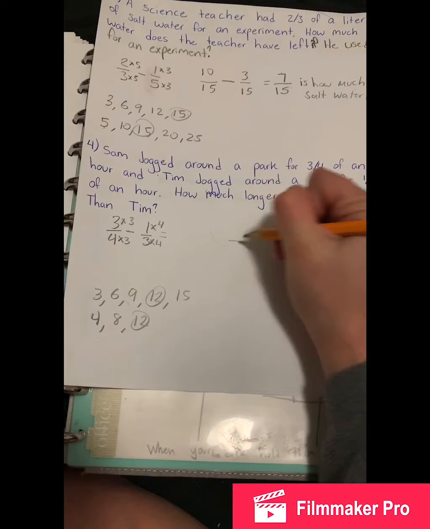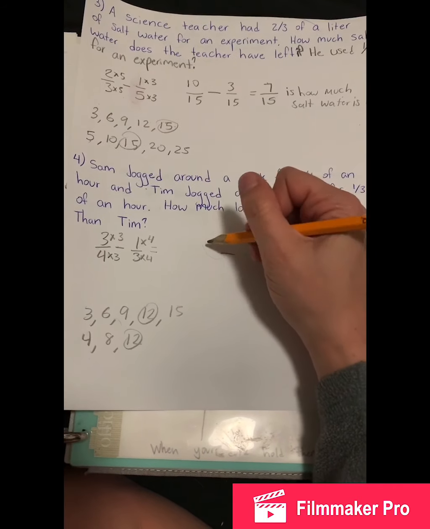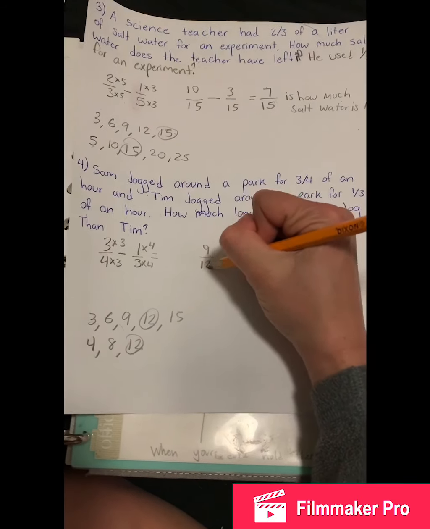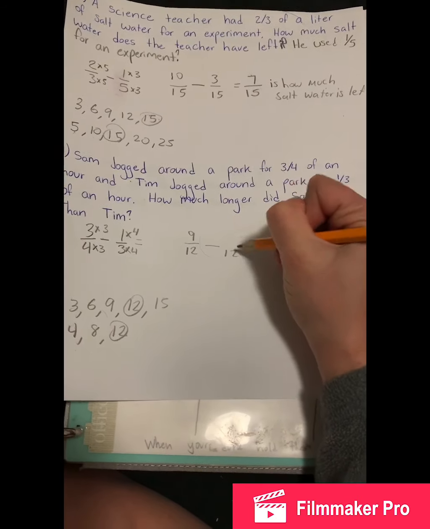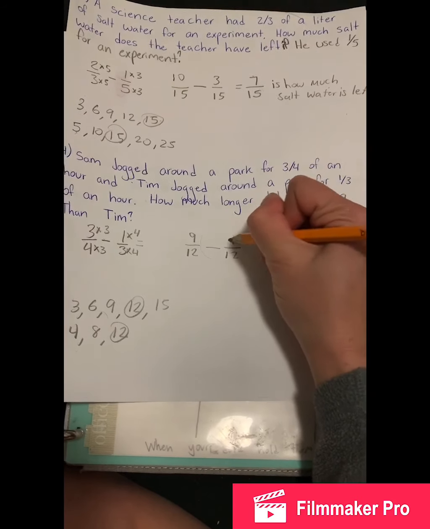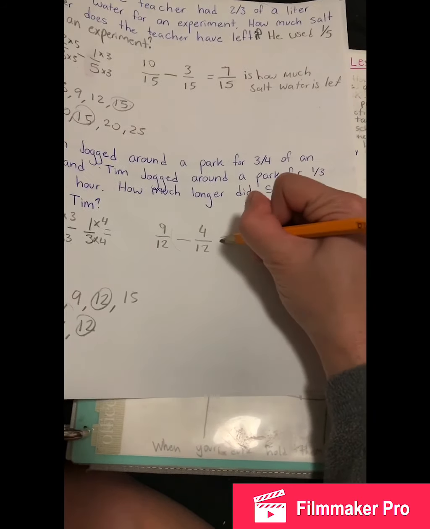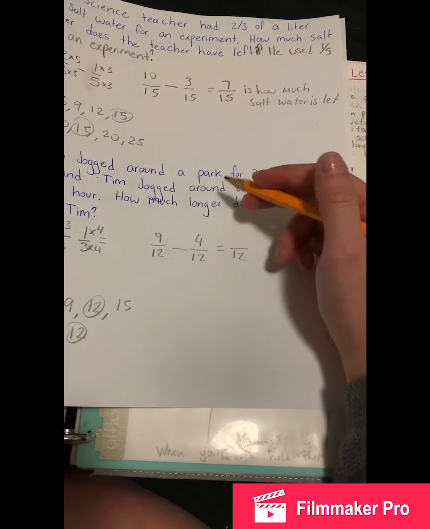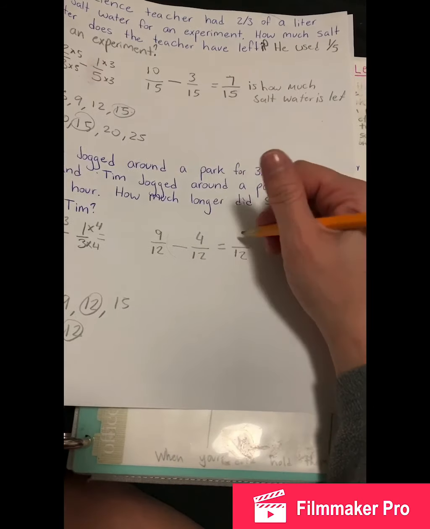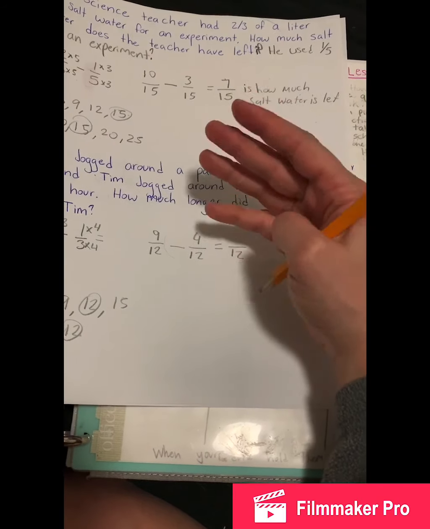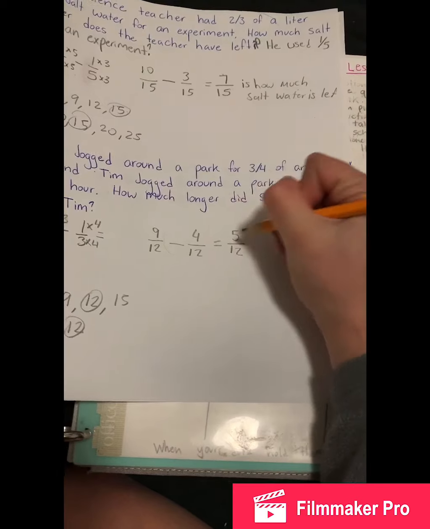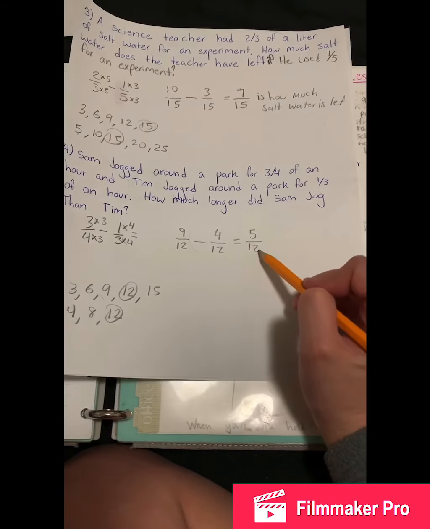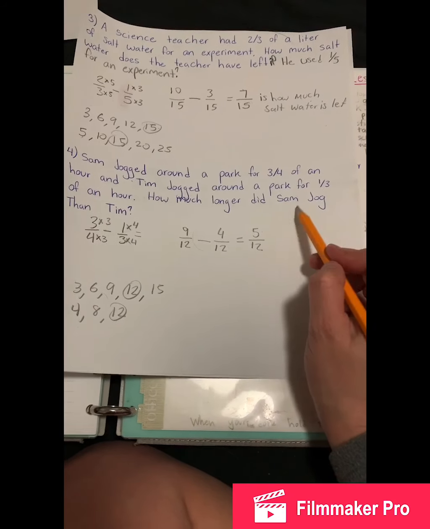We're going to move our subtraction sign over. 3 times 3 is 9. 4 times 3 is 12. 3 times 4 is 12, and 4 times 1 is 4. So we're going to move over our denominator, which is 12, and subtract 4 from 9. So 5, 6, 7, 8, 9. We have 5 left. So we know that Sam jogged 5/12 longer than Tim.